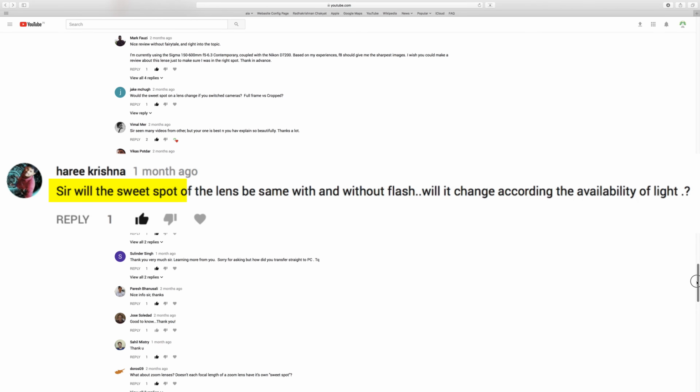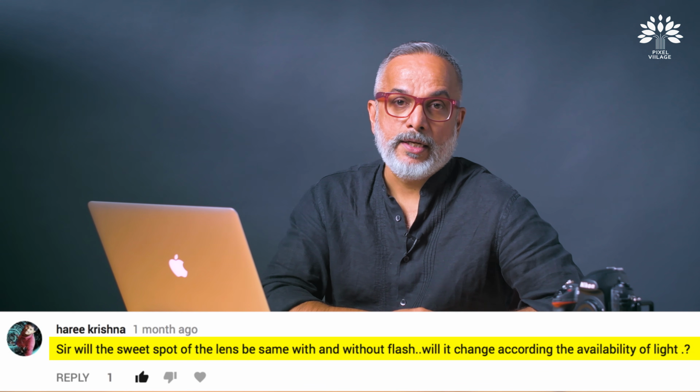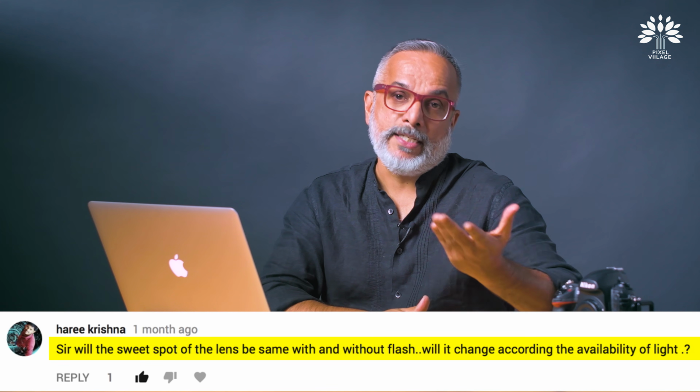Will the sweet spot of the lens be the same with and without flash? Will it change according to availability of light? Again, no, it cannot change. Well, it can. The perceived sharpness will change if the light changes.